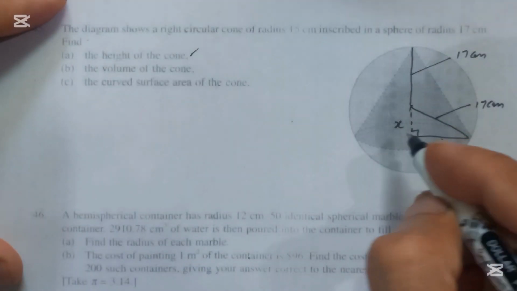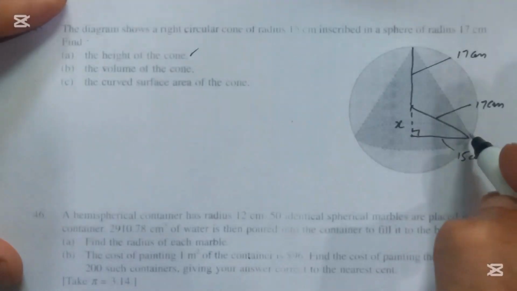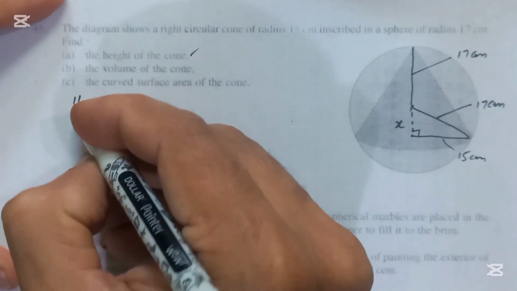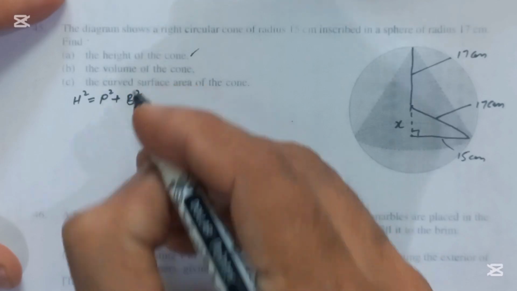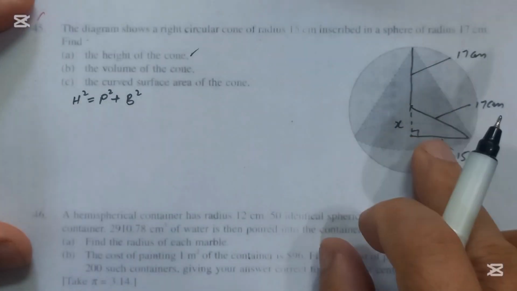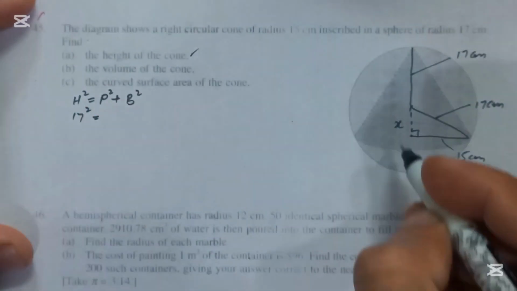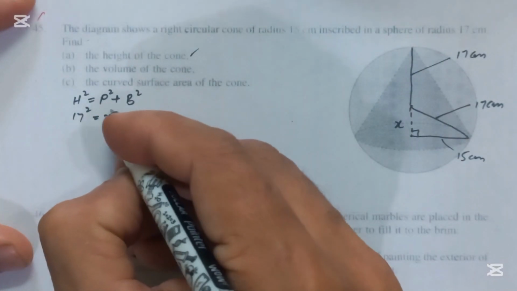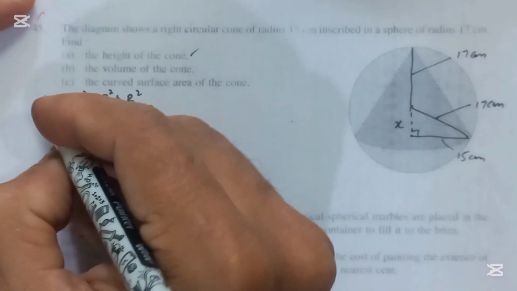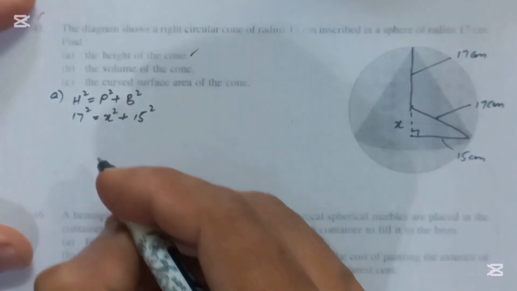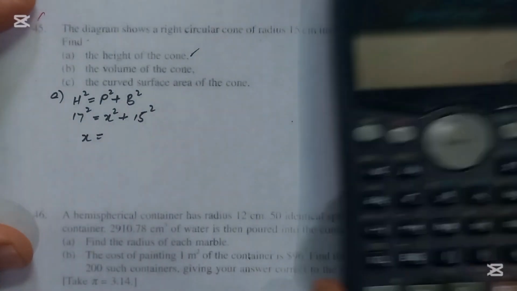Apply the Pythagoras theorem in this triangle. Hypotenuse square is equal to perpendicular square plus base square. Hypotenuse of this triangle is 17. Perpendicular is x and base is 15. This is going to be the a part, and from here find the value of x.